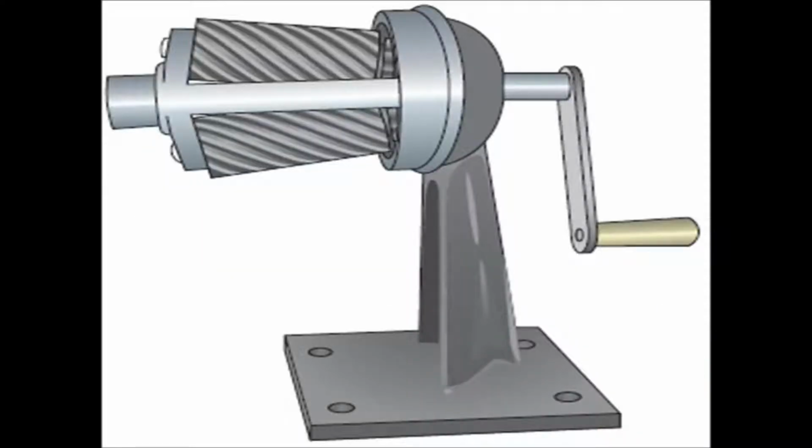Here I see two. I see a wheel and axle, almost like a jack. This wheel and axle. I see an inclined plane. The cutting surface is definitely an inclined plane. This is the guts of a pencil sharpener.